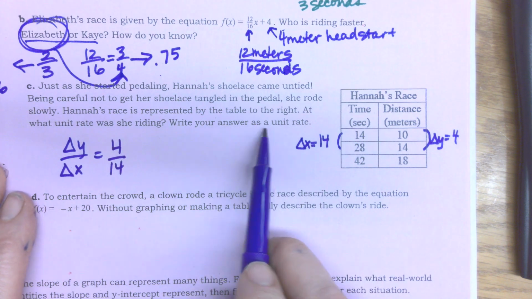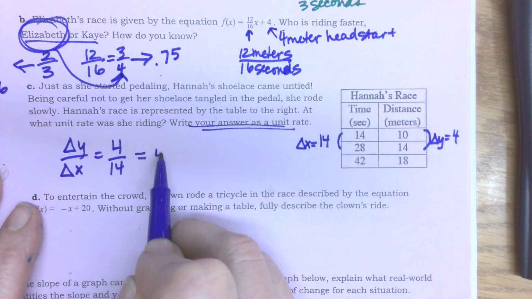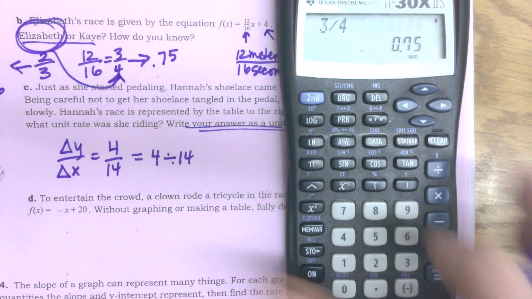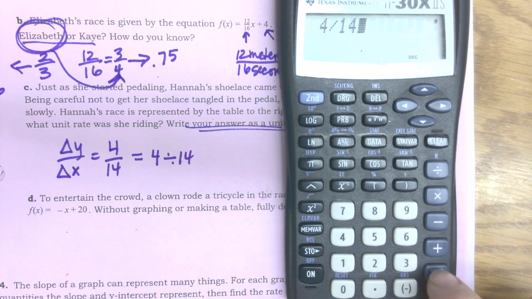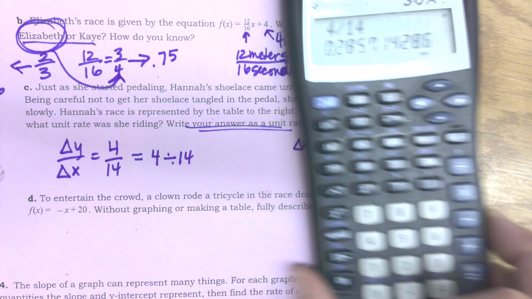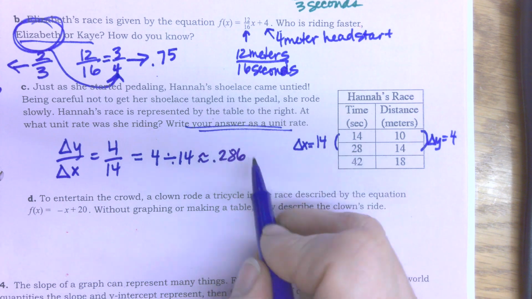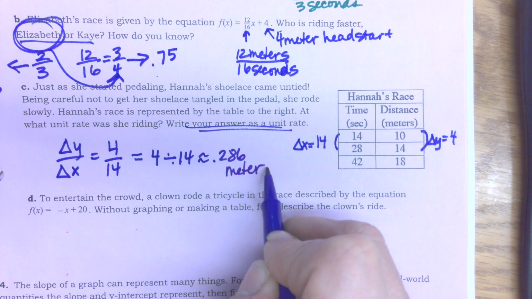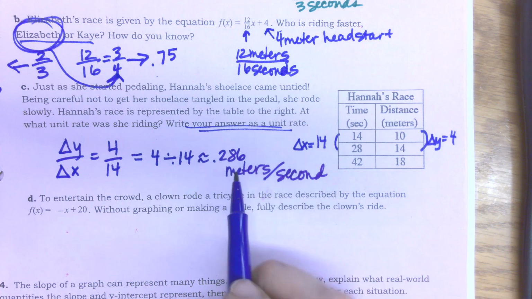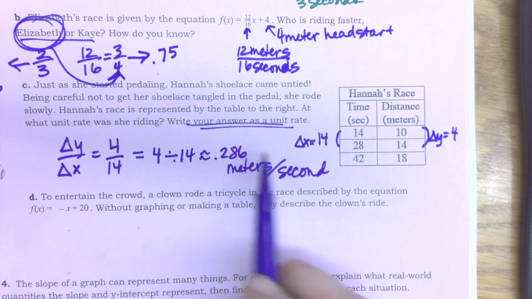Okay? And if I want to write this as a unit rate, I'm going to divide 4 by 14. So this is where our calculator comes into play. And I got about 0.286-ish. And this would be meters per second. That would be my unit rate. So I figured out my change in y, my change in x, put it in this form, and then I divided them to find my unit rate.